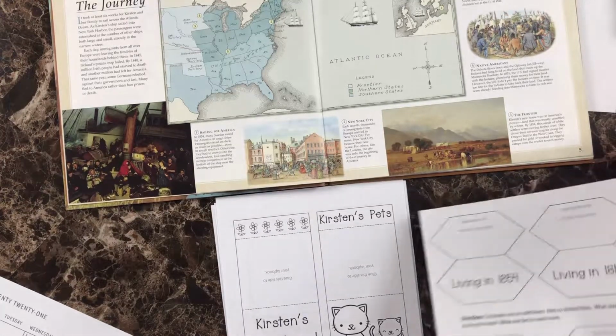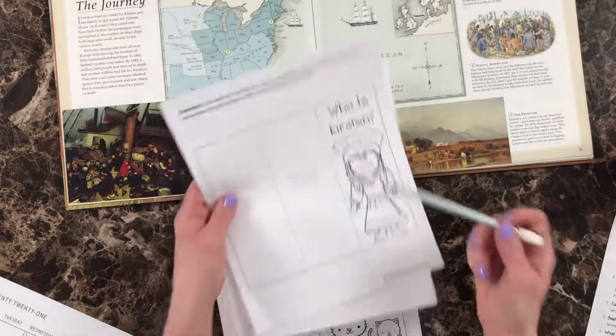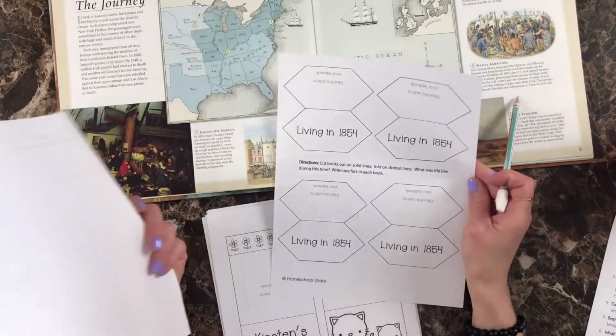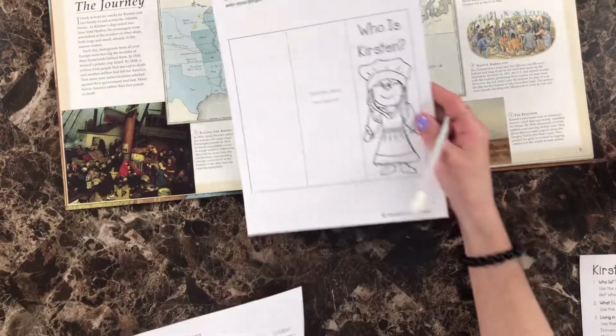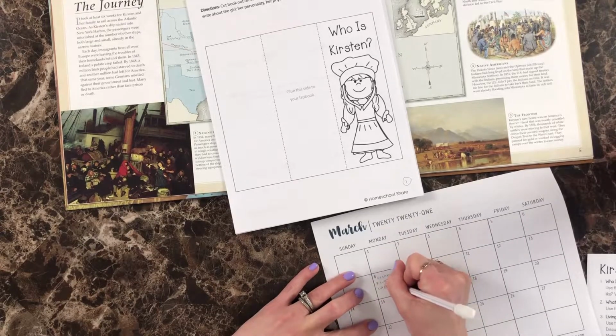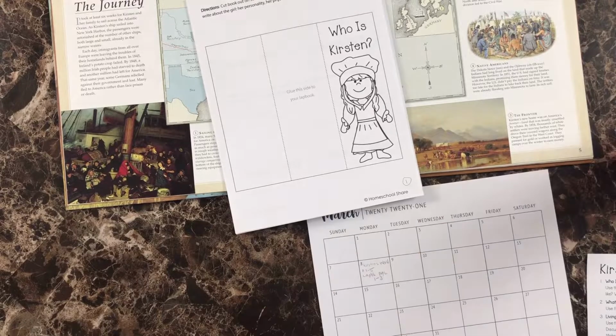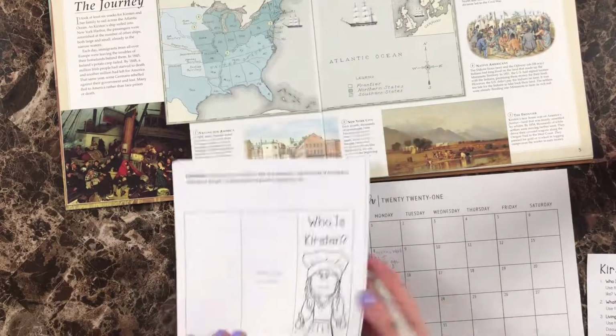So it'll be, let's see, who is Kirsten, living in 1854. Okay, so now I'm gonna do lap book pages 1 through, that's how I plan out my unit studies.